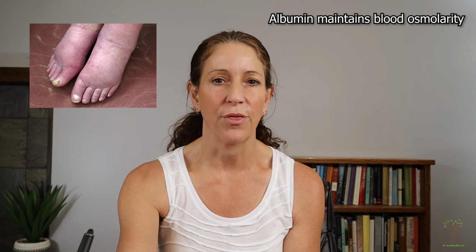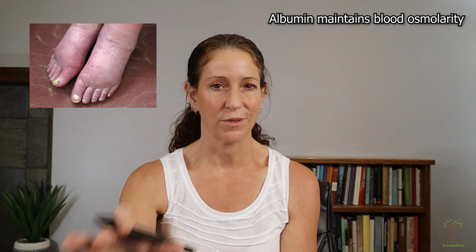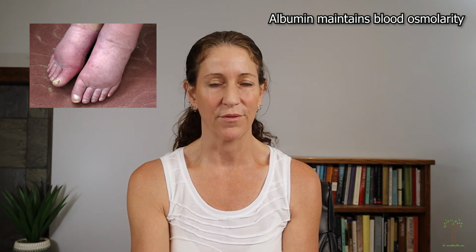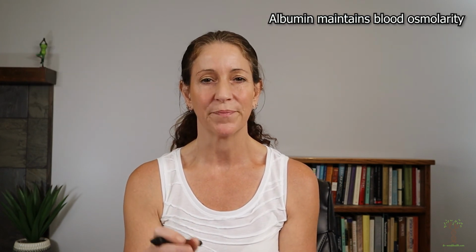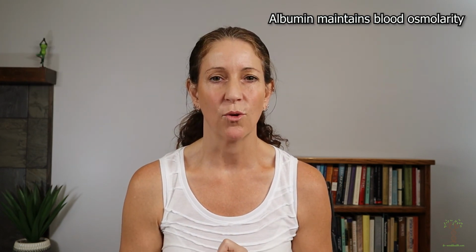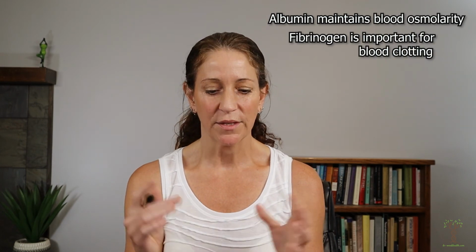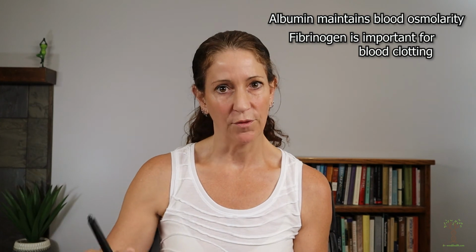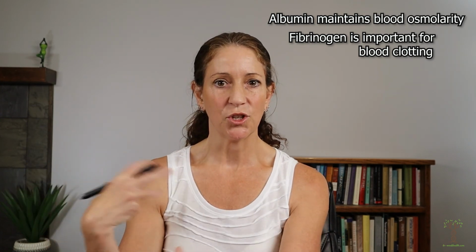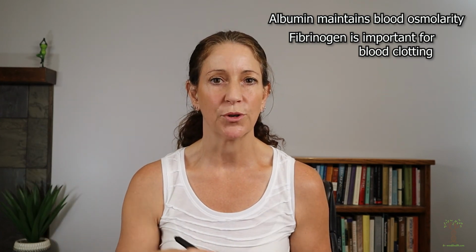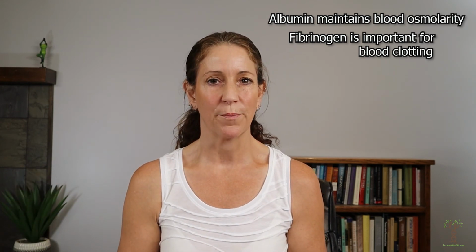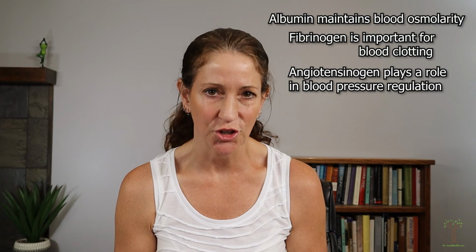It could also be other things. It could be kidney problems, so it's not always the liver. But one symptom of liver damage would be swelling. The liver also makes a molecule called fibrinogen. This is important for blood clotting. So if you cut yourself, this fibrinogen needs to be able to be activated so you can produce fibrin and make a blood clot. The liver produces a really important protein called angiotensinogen.